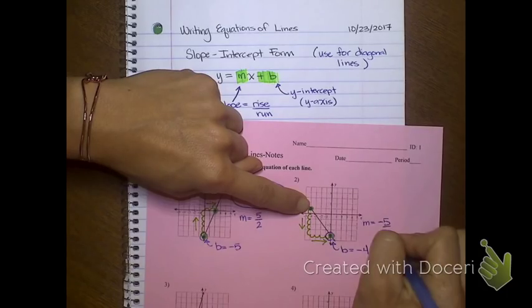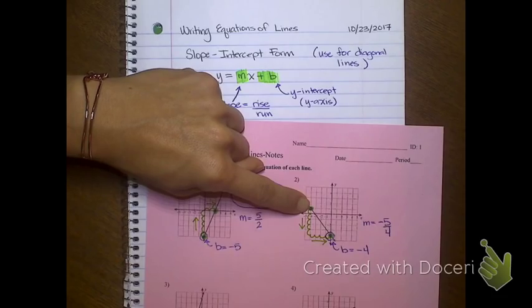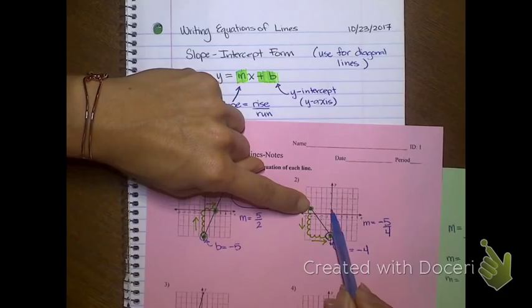Yes, Jeremiah. I can't hear you, sorry. Is it completely wrong because I went up and then to the left? Okay, so good question. I got the same answer. Jeremiah said I went up and to the left instead. Well, let's look at what would happen with that. He would rise 5, and then he would run backwards.